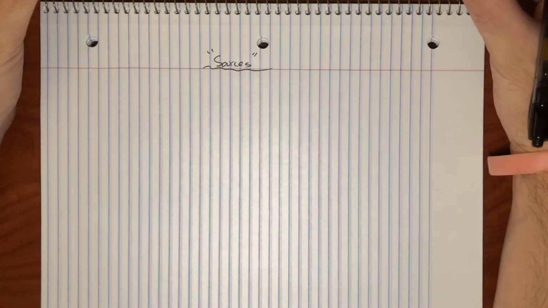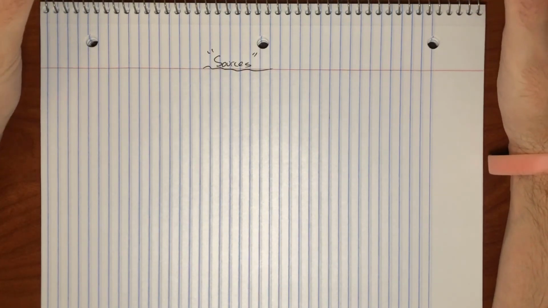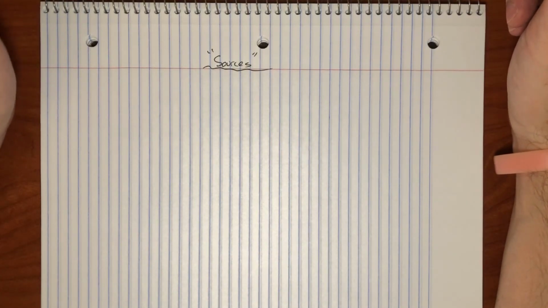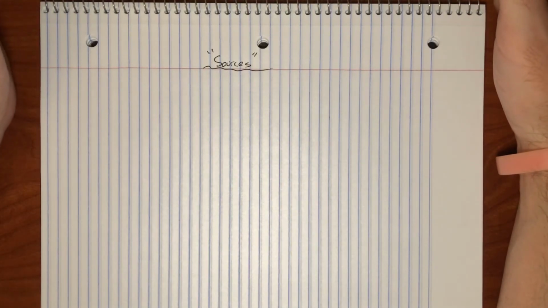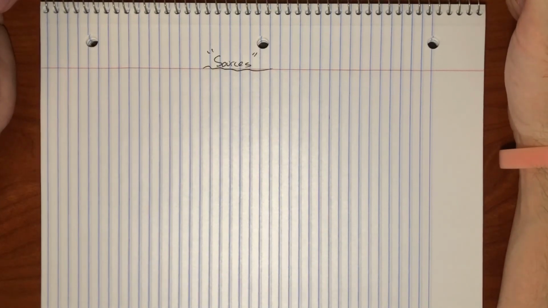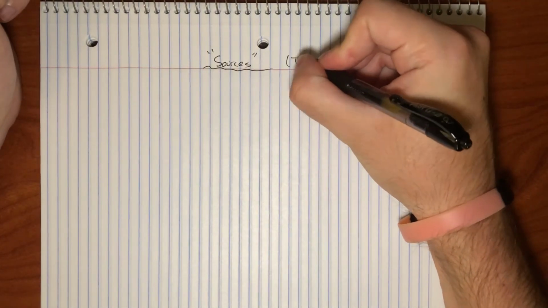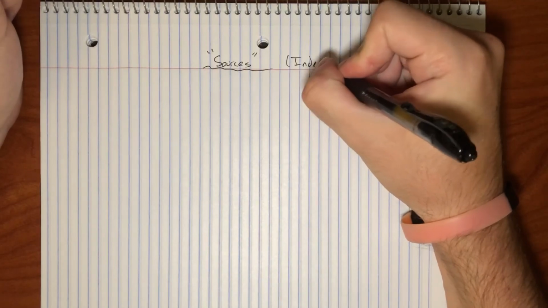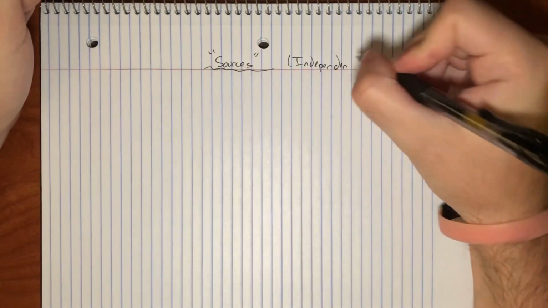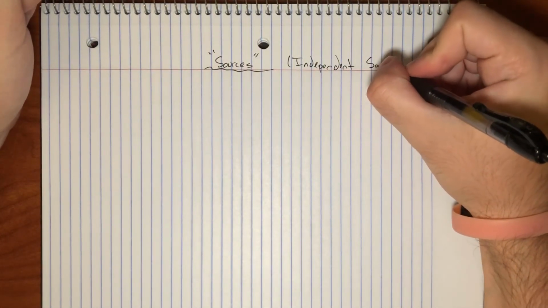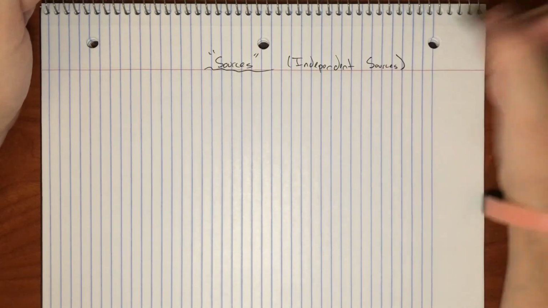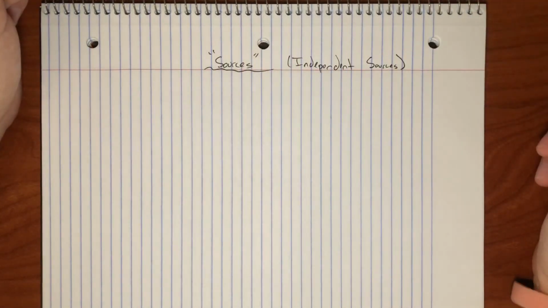I think it's much more important for me to talk about independent sources, so I'll save dependent sources for either later in this video or another video entirely. I think it's much more simple to just introduce independent sources. So just keep that in mind. Right now I'm talking about independent sources.